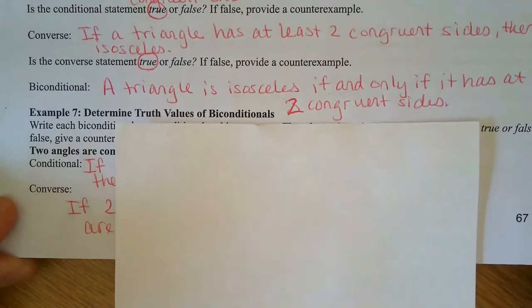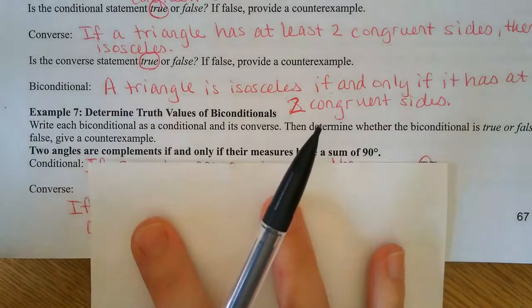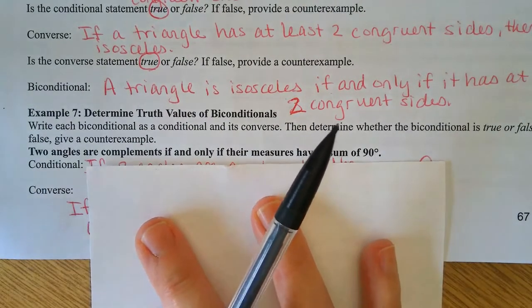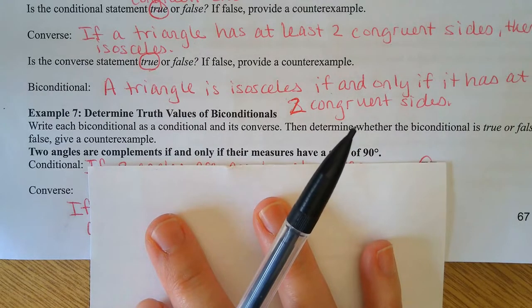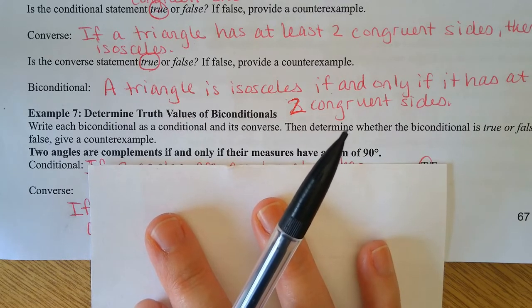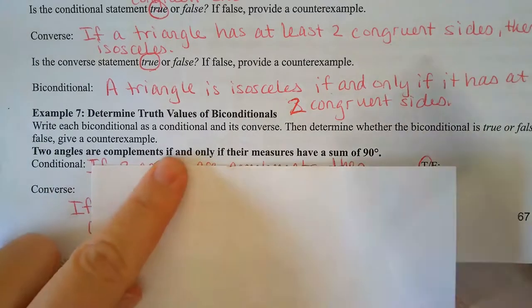Example 7. Determine the truth values of biconditionals. So we're going to take this statement and we're going to write it into a conditional and a converse statement. And then we'll determine if it is true or false. Two angles are complements if and only if their measures have a sum of 90. So just go in the reverse. Take out the phrase if and only if.